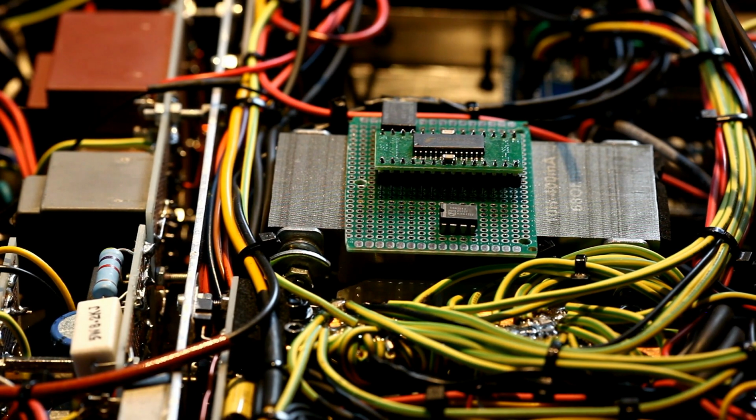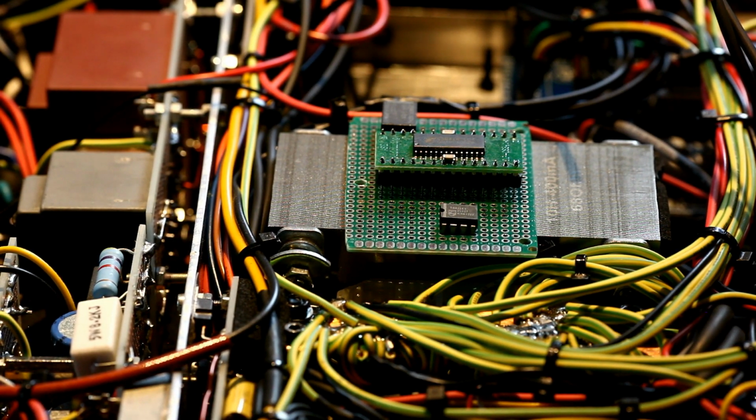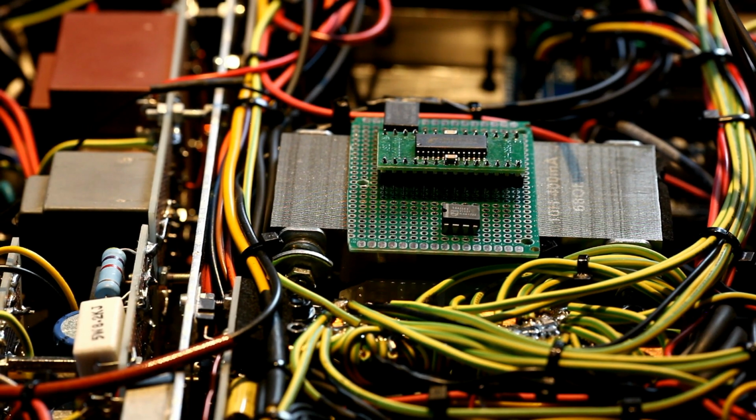Then the signal, still digital of course, goes into the real digital to analog converter chip. In this case I have chosen the TDA1543. These are a family of chips which is well known for their very smooth sound, which in my opinion is the perfect match with a tube amplifier.